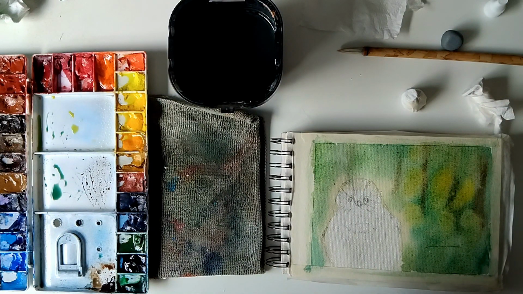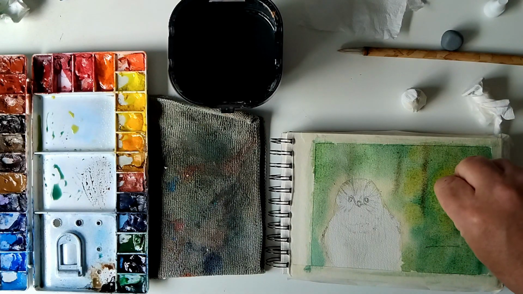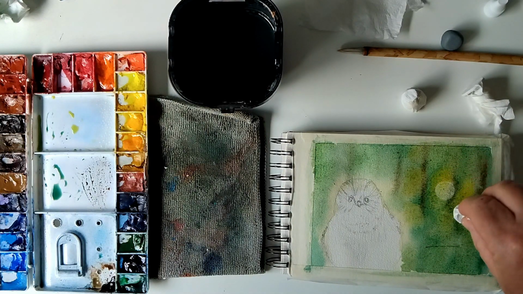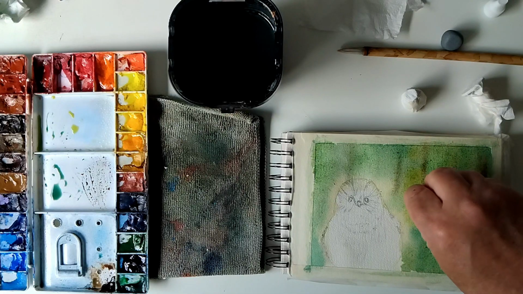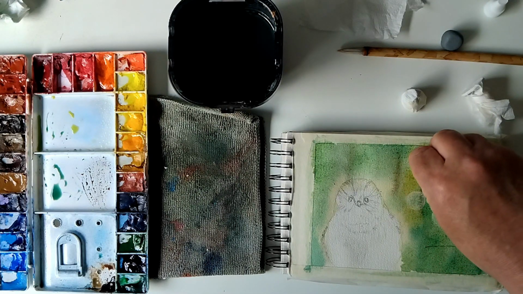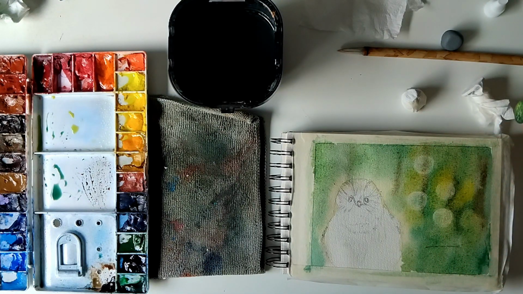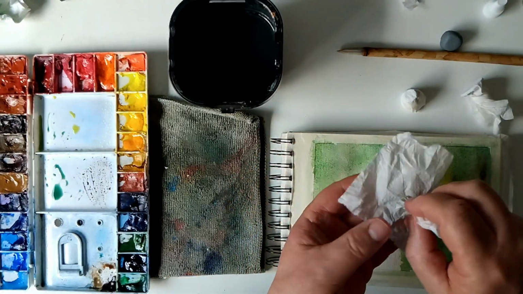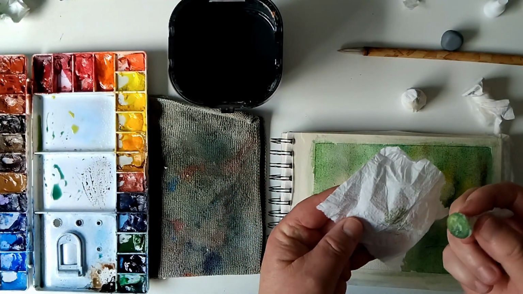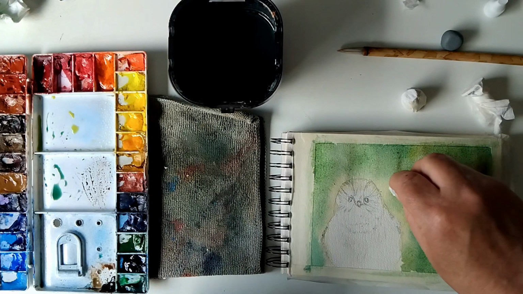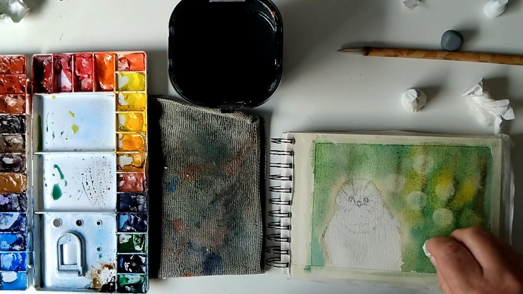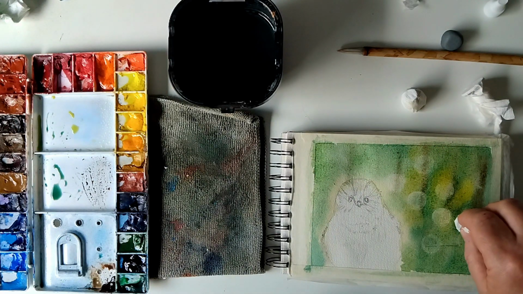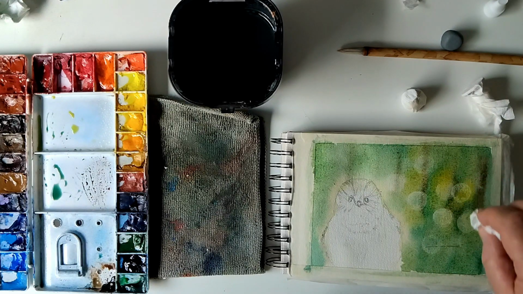Right, so this is the small one. Just a dab. Once it gets full up, we need another bit of kitchen roll just to take most of that paint. Some will overlap.